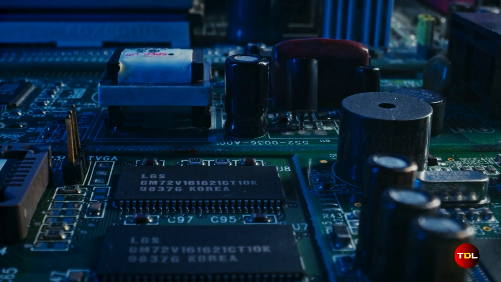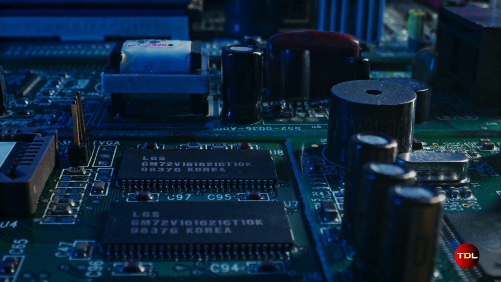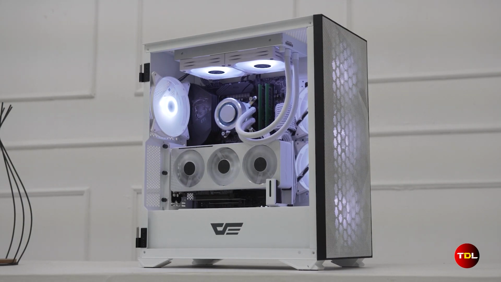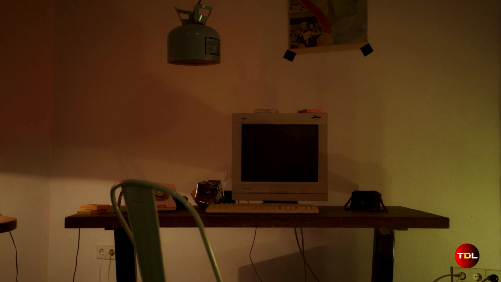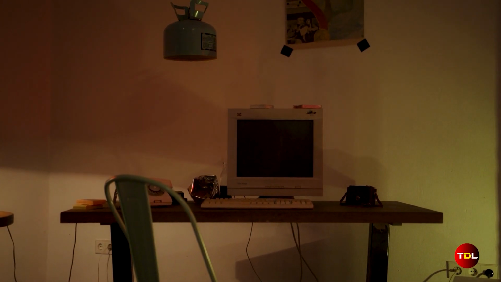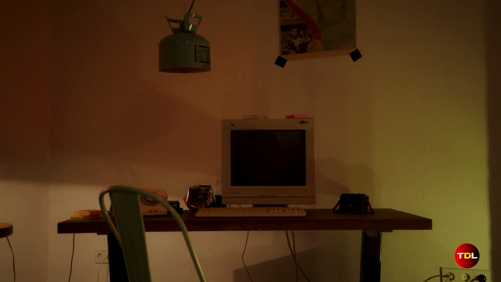Today we're diving into the heart of the computer, that is the BIOS. Whether you have recently purchased a new PC or if your system is a few years old and has not been updated in some time, then this quick tutorial will be perfect for you.